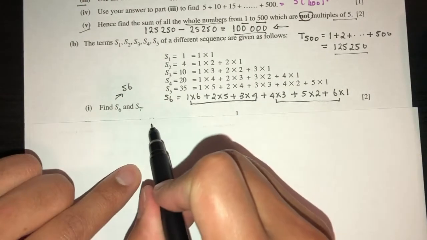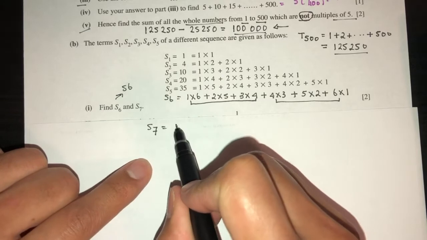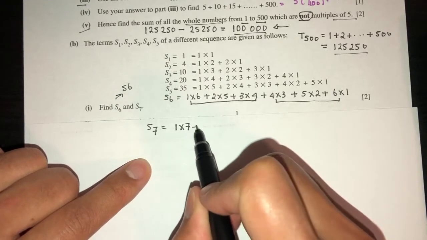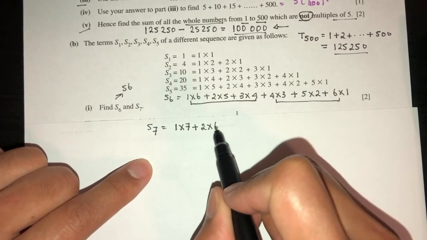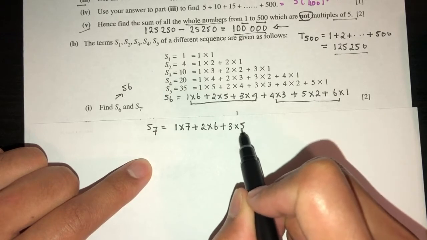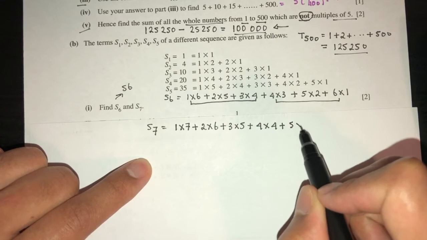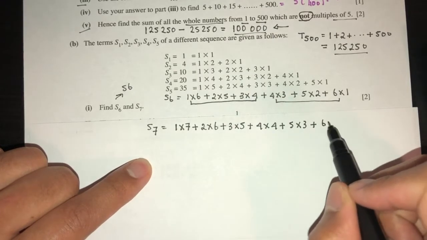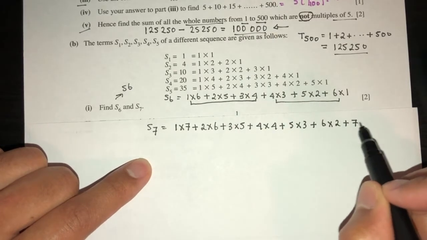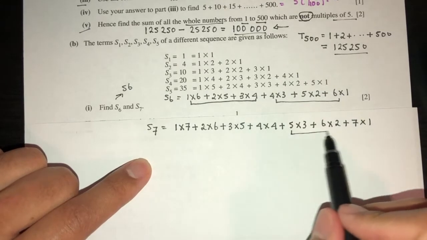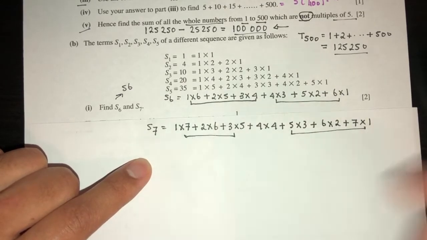Now for 7, the same steps. Let's find some space. So let's say S7 is equal to 1 times 7 plus 2 times 6 plus 3 times 5 plus 4 times 4 plus 5 times 3 plus 6 times 2 plus 7 times 1. So these and this are the same.